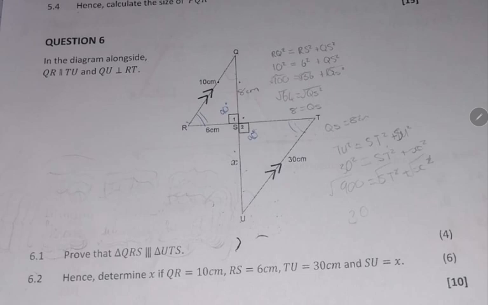What do I mean? If I'm going to say QR, I'll definitely have to say all over UT. Please note the pattern. It's written triangle QRS and triangle UTS. It means the first two letters have to correlate. So QR has to be all over UT, and then RS has to be all over TS, and then QS all over US.